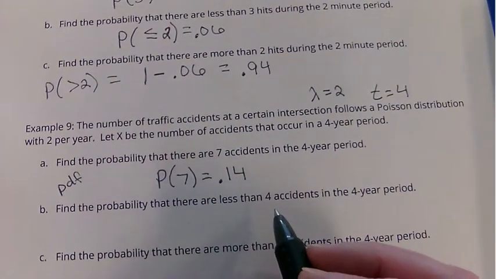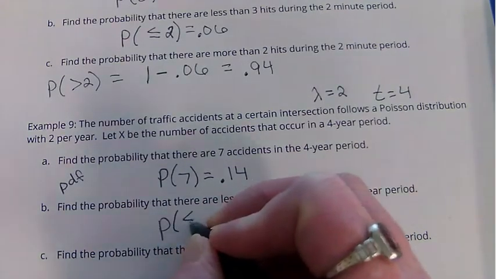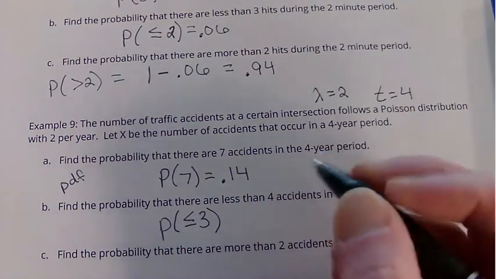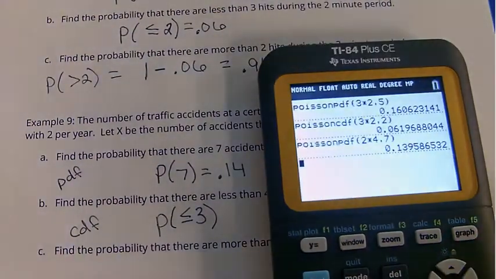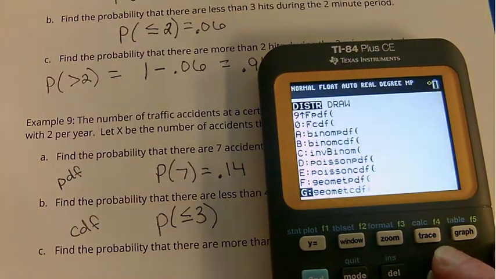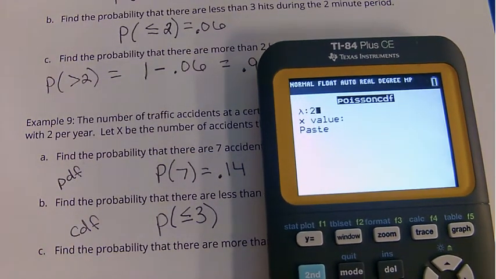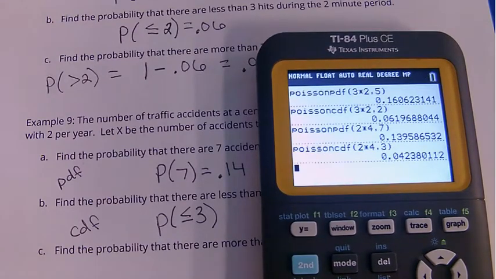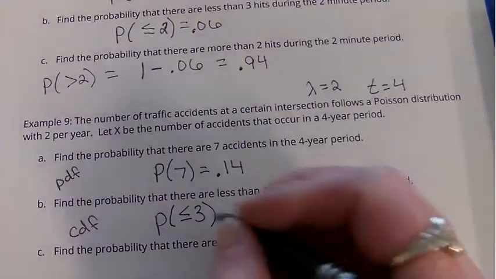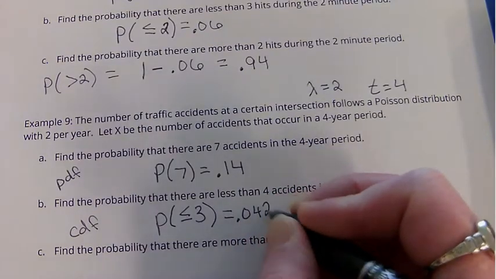Less than 4, but it doesn't include 4. So that would be less than or equal to 3. That's a CDF in a 4-year period. So CDF, 2 times 4, less than or equal to 3. 0.04. It's actually 0.042, but that's okay.